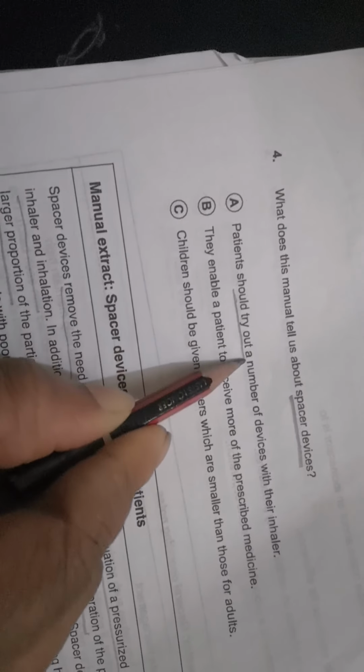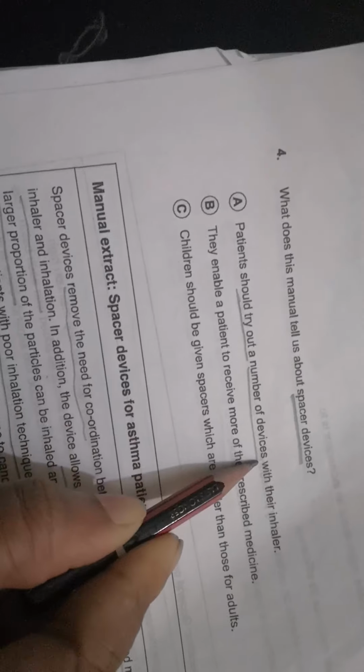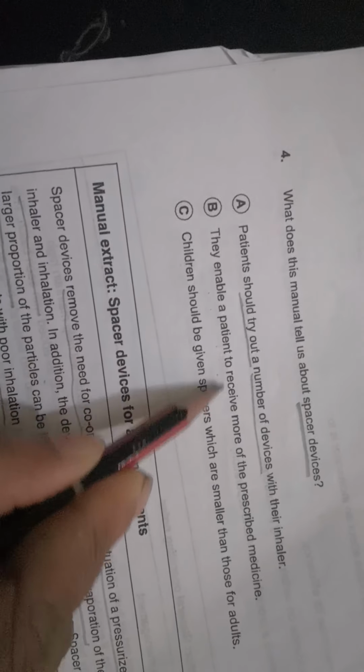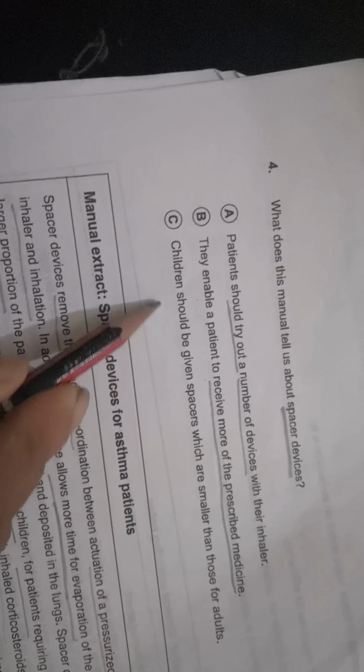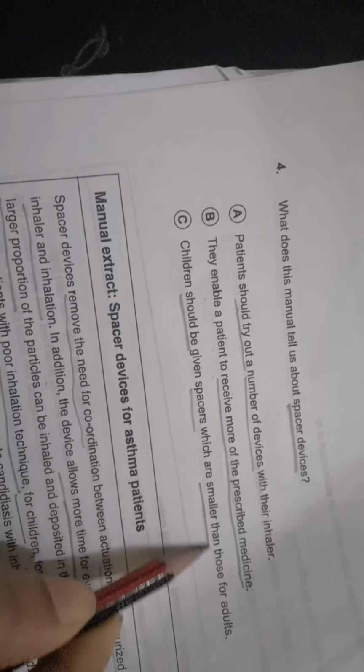Patients should try out a number of devices with their inhaler. They enable a patient to receive more of the prescribed medicine. Children should be given spacers which are smaller than those for adults. So, if you look at these options, patients should try out a number of devices with their inhaler.